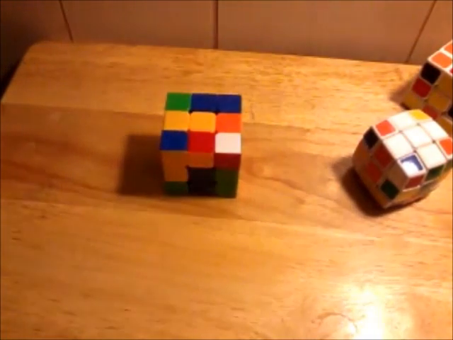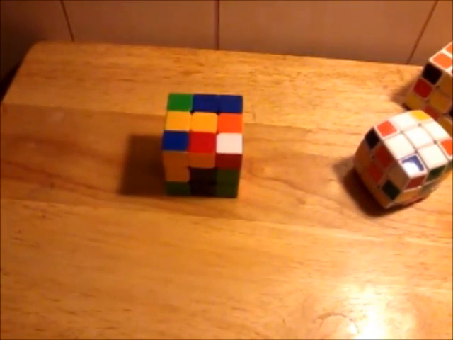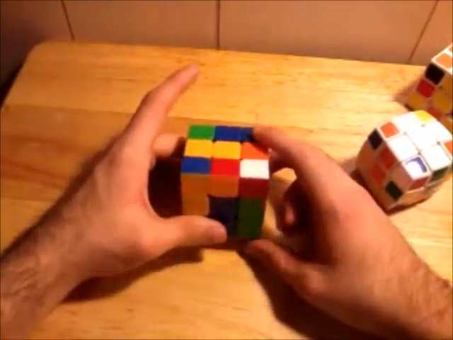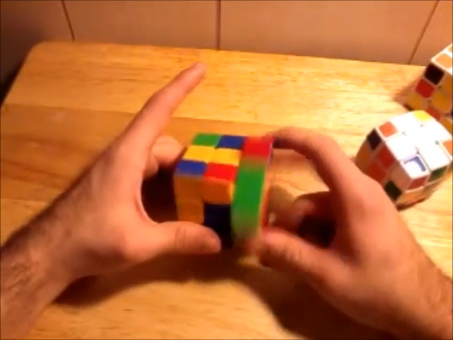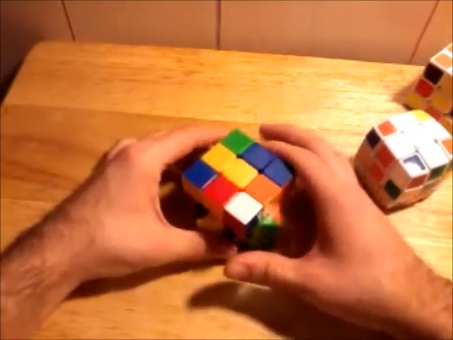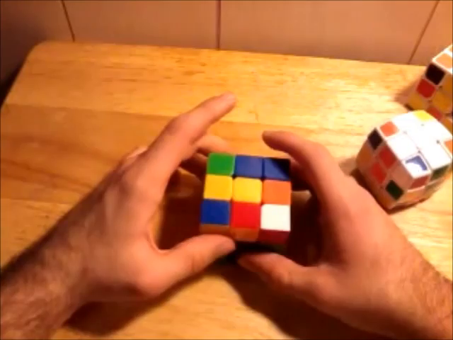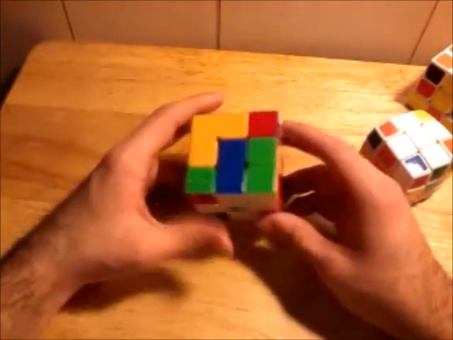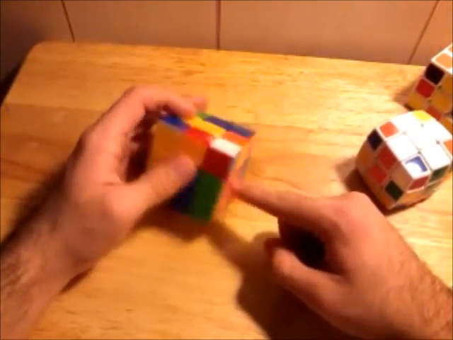And this is where algorithms actually come in. Remember how I told you R, U, and all those kind of things, where if I tell you to do R, I tell you to do this. If I tell you to do U, I tell you to do that. I tell you to do L, I tell you to do that. So this is where algorithms actually come in. I want to move this piece here.